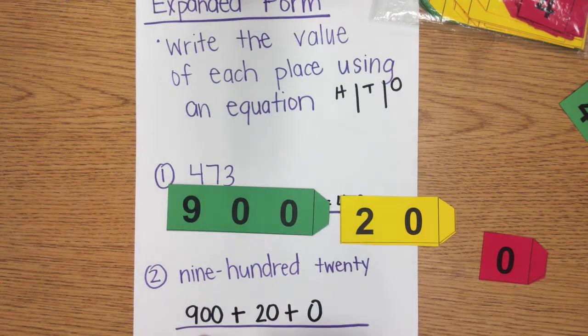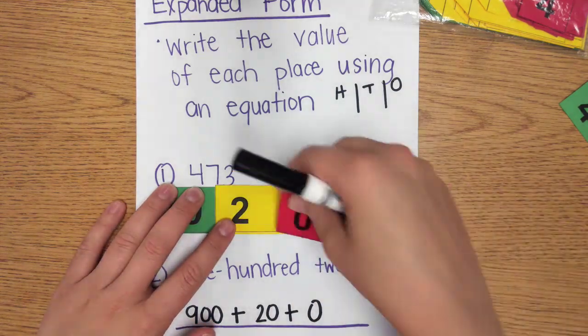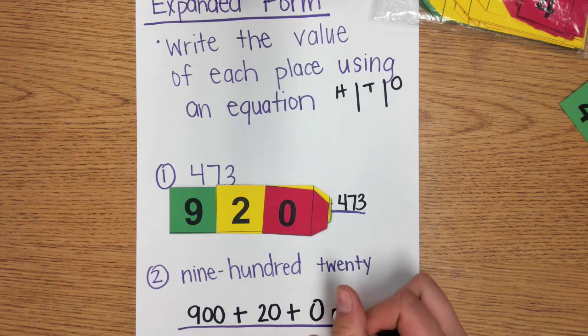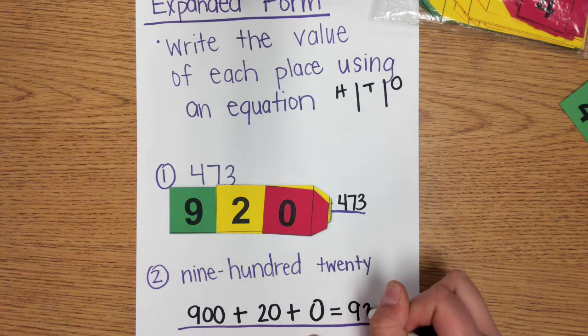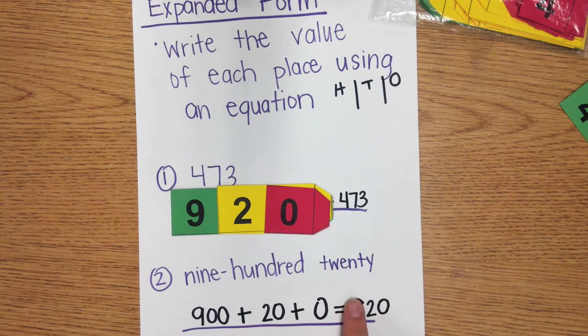So I see that when I have 920, that I have 900 plus 20 plus 0 equals 920. So remember today when you're doing expanded form, it is telling the value of each place, and you want to write an equation to show that you're adding each place together to get your total value.